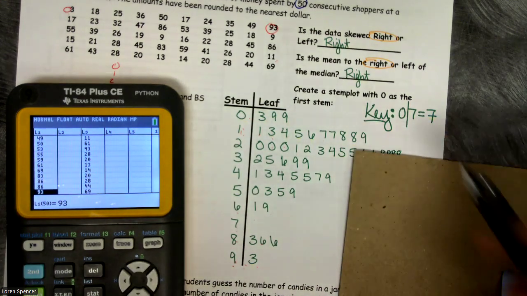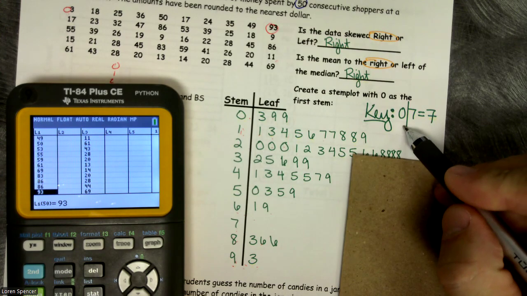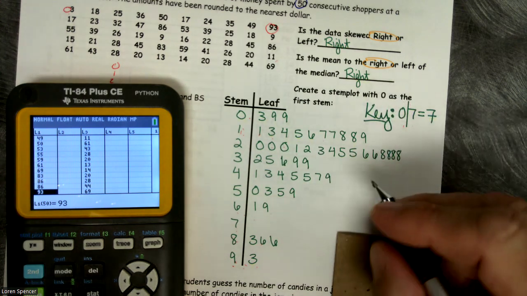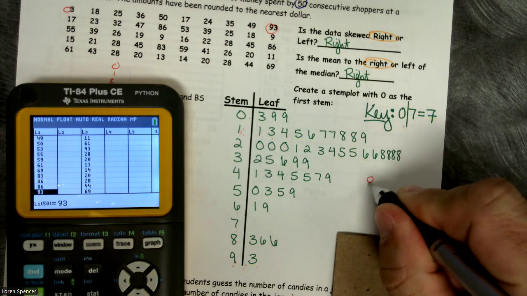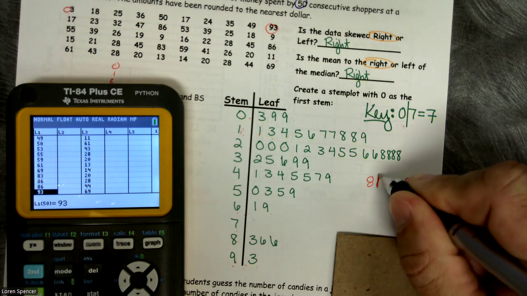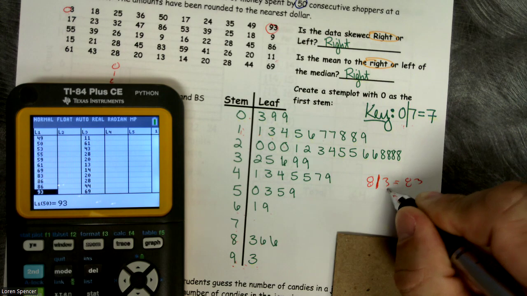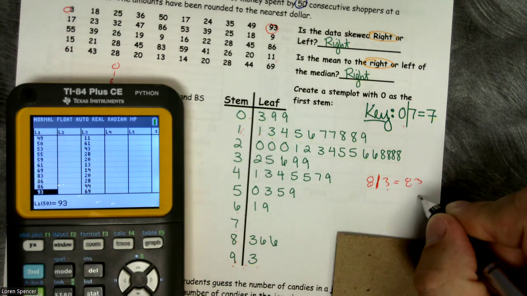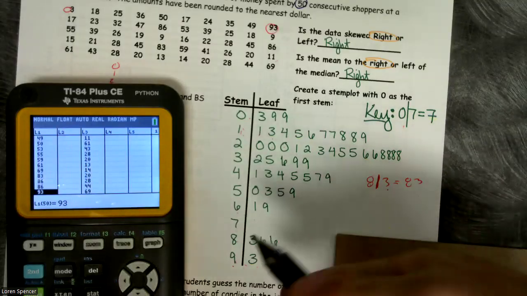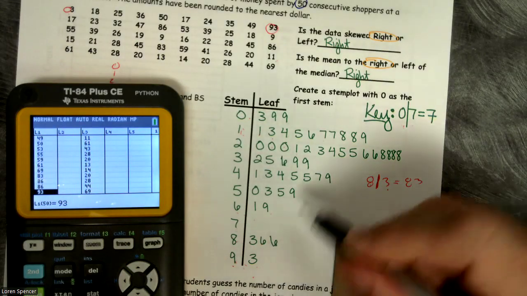And we need to draw a key, and the key here was 0 | 7. It didn't have to be. We don't even have that number, and that's fine. You could have chosen, I don't know, 83 equals 8 | 3, stem of 8, leaf of 3 equals 83. All right, let's take a look at this. It says, what shape is this? Well, I like to fit a curve to it. And if I were fitting a curve to it, I would turn it, make it look like that.